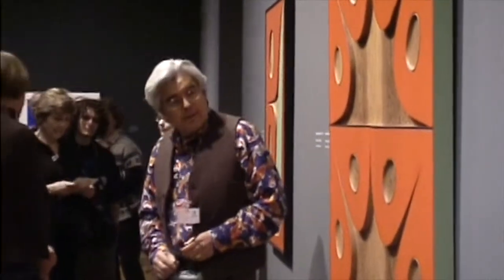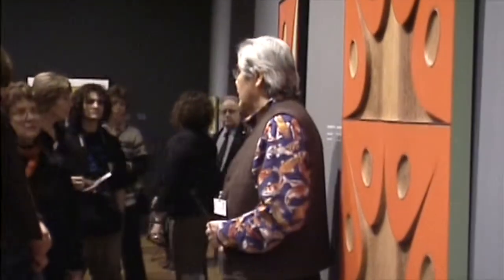These are experiments. This is an experiment. I carved them separately, and when it was all finished, I put them together, and one was a little bit off the other. So that's why I called it relaxed symmetry.